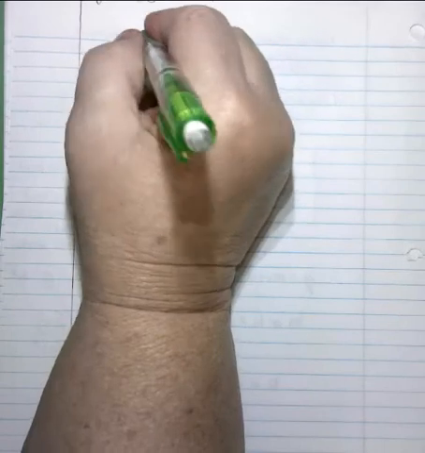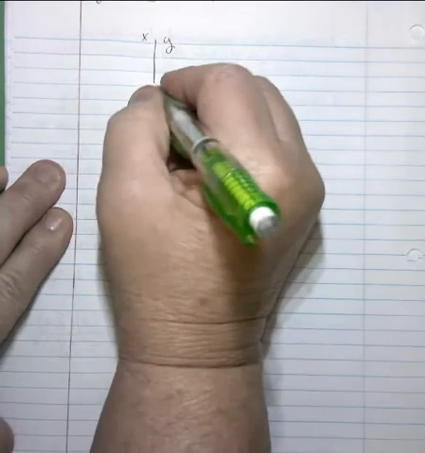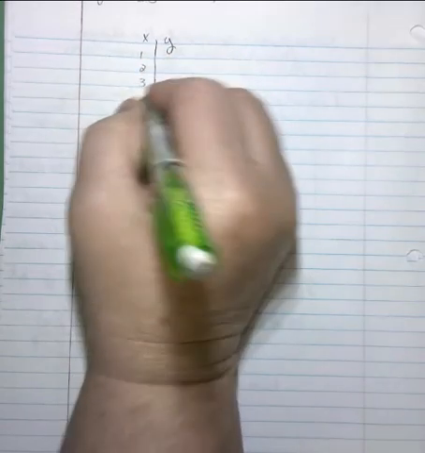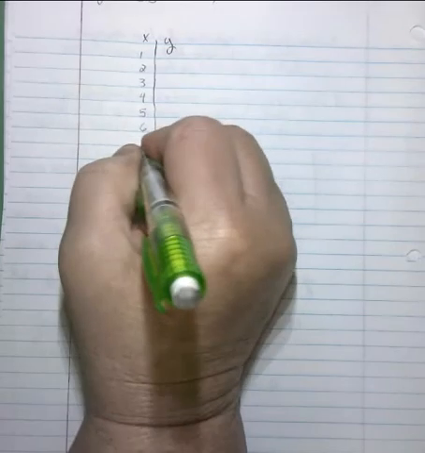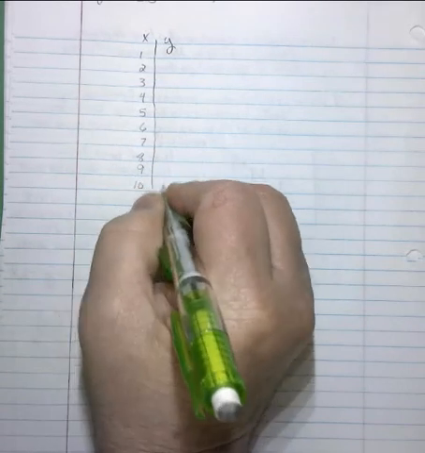Our data is X and Y. Our X is 1, 2, 3, 4, 5, 6, 7, 8, 9, and 10.